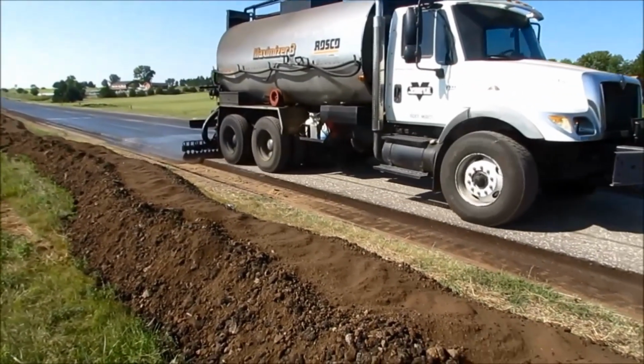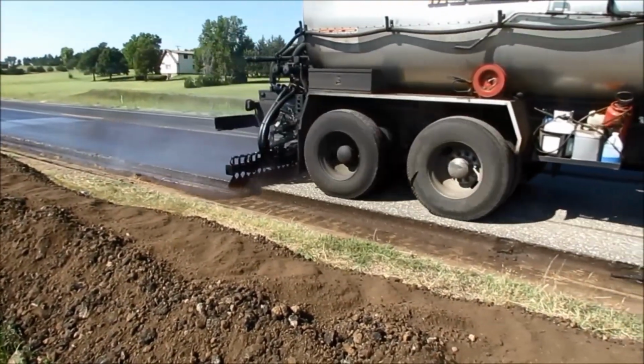Next, a tack coat is laid down over both the road and the widened trench.